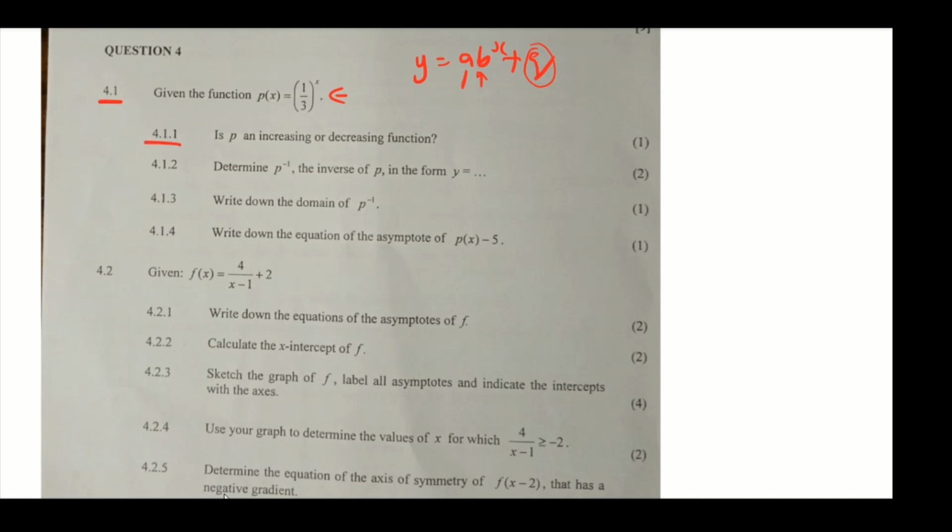So 4.1.1, we are asked whether or not this function is increasing or decreasing. As I said, the shape and the slope of a function, or should I say whether it's increasing or decreasing, these are the two important things, a and b. They tell you about that.